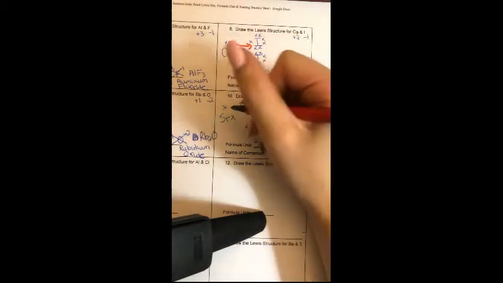And then fluorine, each of them has 7, so 1, 2. So this electron gets sent here, this electron gets sent here. So fluorine has a full 8. And this is strontium fluoride.